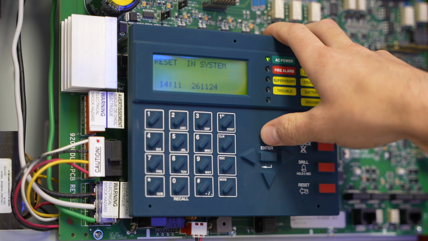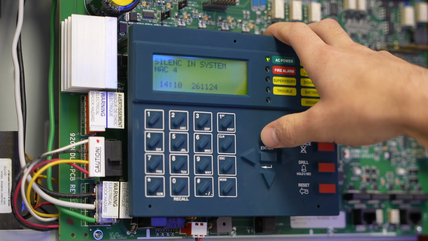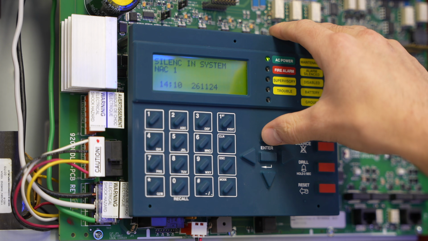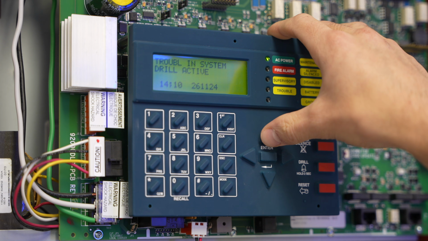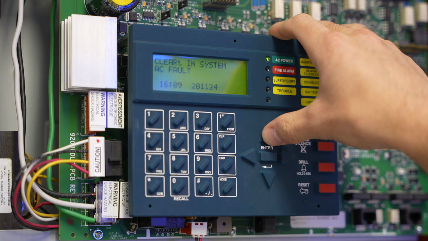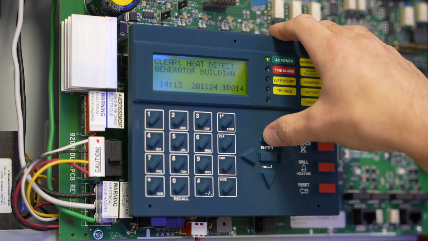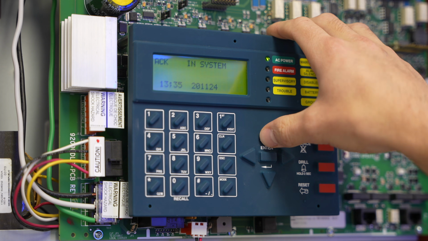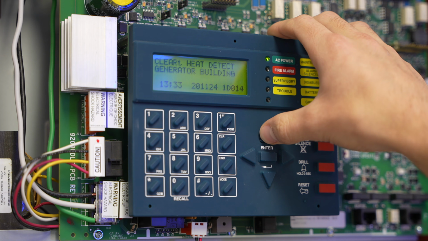So this is all today. I'm going back today. This was the 26th of November. Silence. Drill active. Okay, something cleared on the 20th. Trouble AC fault. That was probably when the power went out that day. Generator building. Yeah, that heat detector kept causing problems.